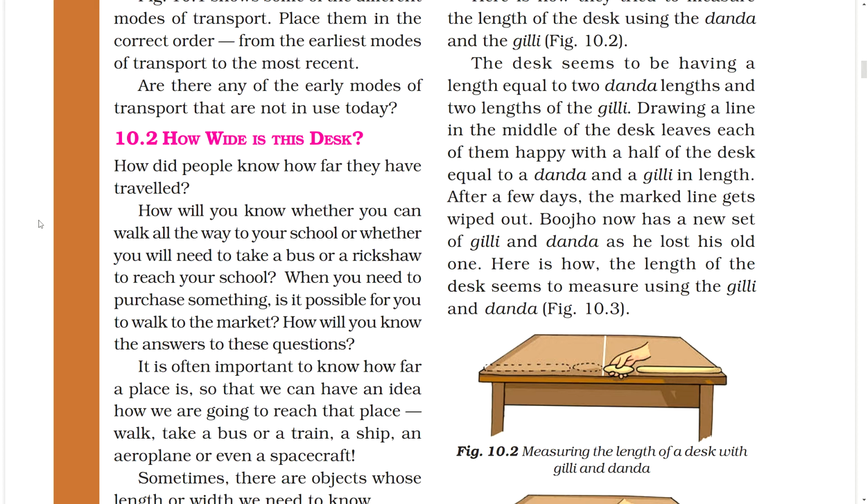10.2 How wide is this desk? How did people know how far they have traveled? How will you know whether you can walk all the way to your school or whether you will need to take a bus or a rickshaw to reach your school? When you need to purchase something, is it possible for you to walk to the market? How will you know the answers to the questions?